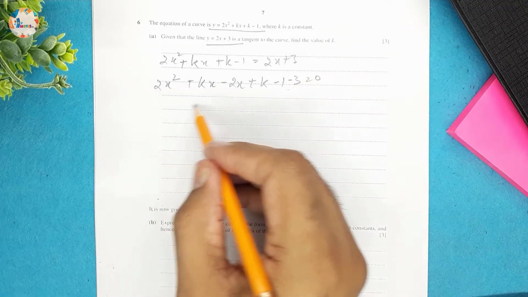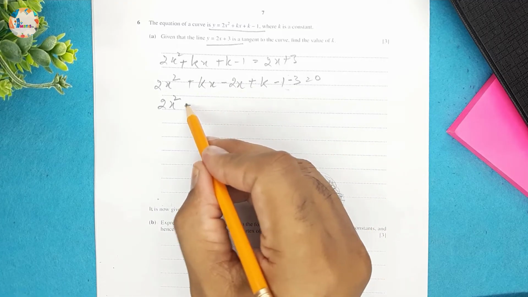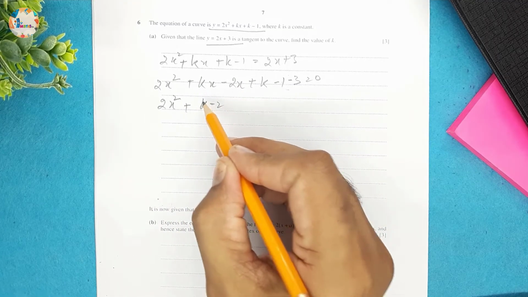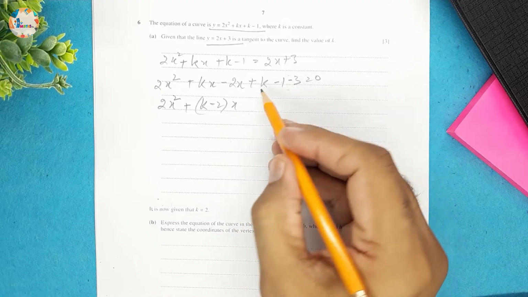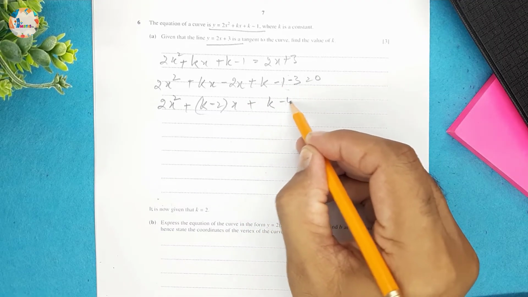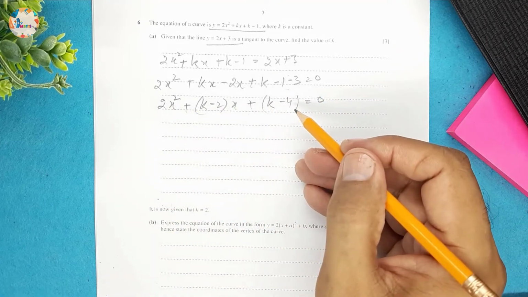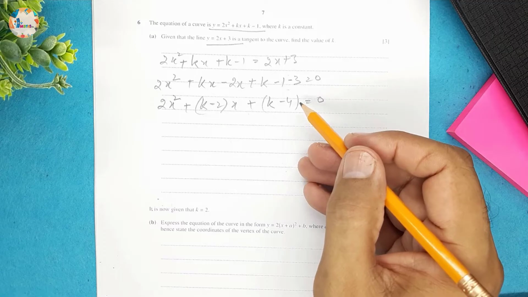If we simplify, this will be 2x squared, and x we can take common, so it will be (k minus 2) x, and plus (k minus 4). So this is basically a quadratic equation in terms of x.